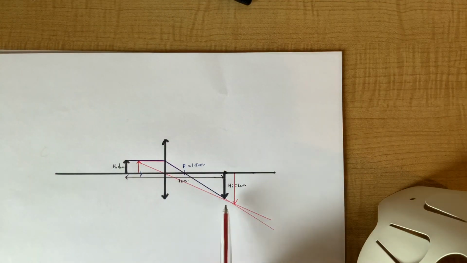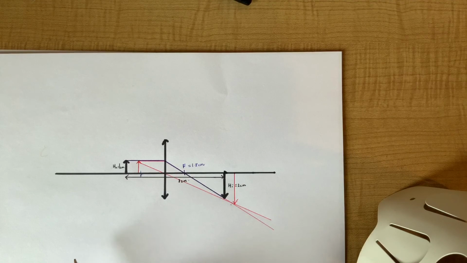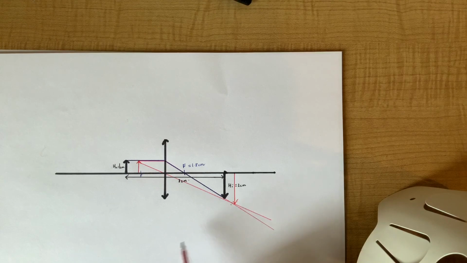And you can see that what happens to the position is that it's moving further away from the lens. Okay, so the distance between the lens and our new image is greater. And we also have a larger image as well. Okay, so the image is magnified. So that's what happens to both the position and the height of the image.